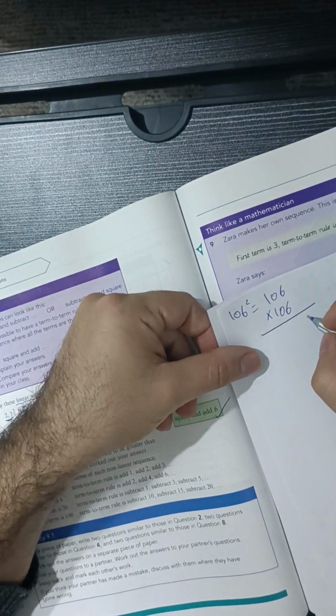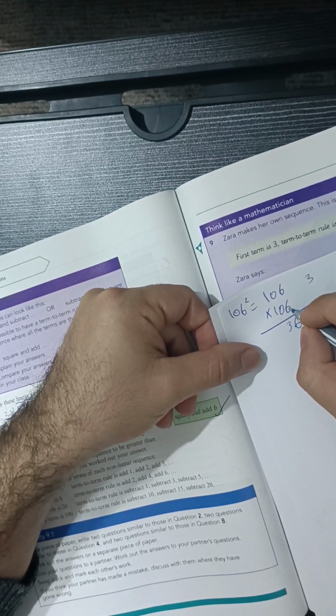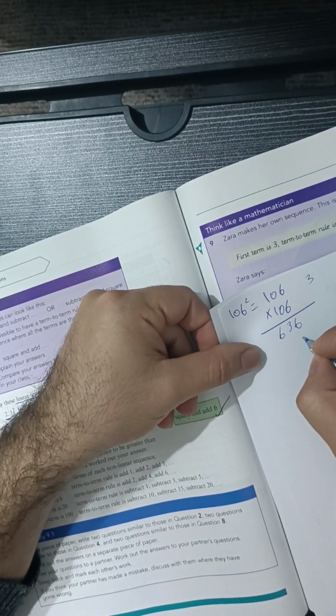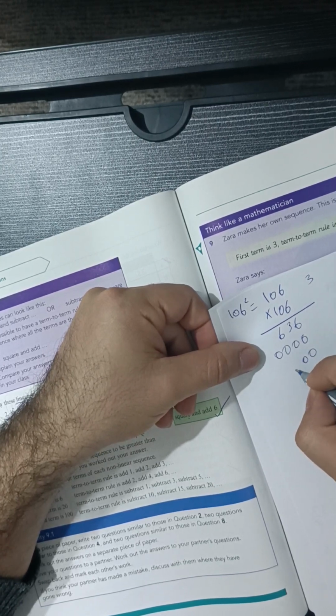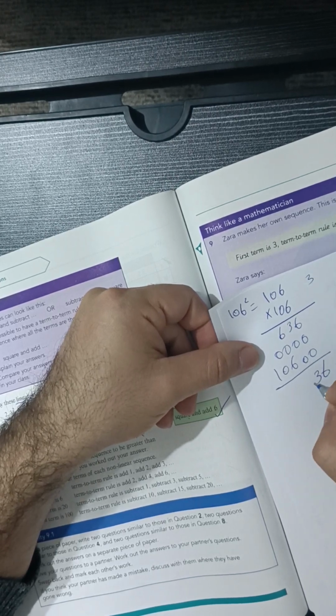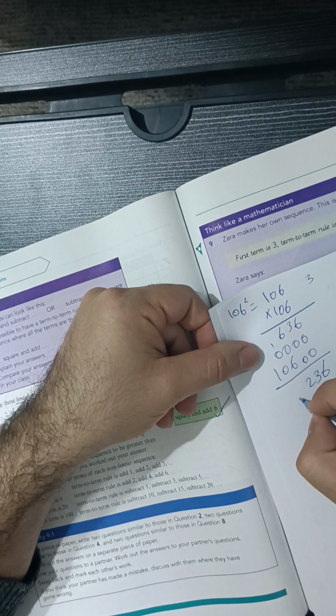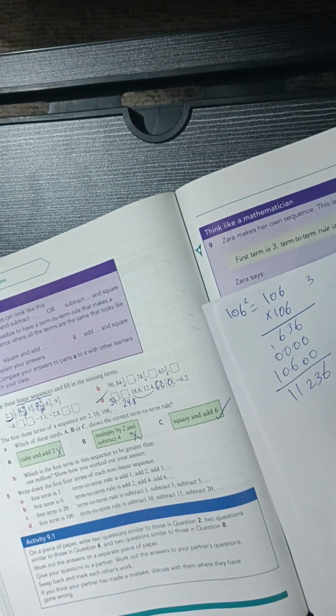Let's just do this one. 6 times 6 is 36, 6 times 0, 6 times 1, 6. So 0, 0, 0, 0, 2, 0, and 106. So here we are going to get 12,1,1... 11,236 plus 6.